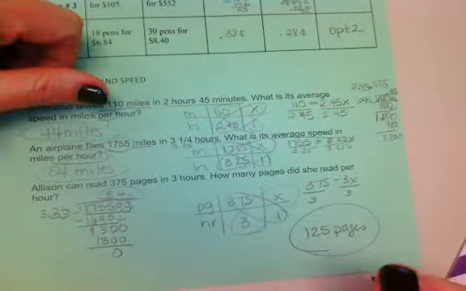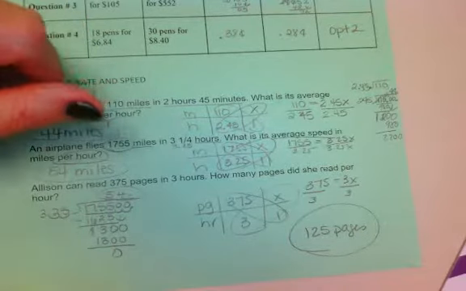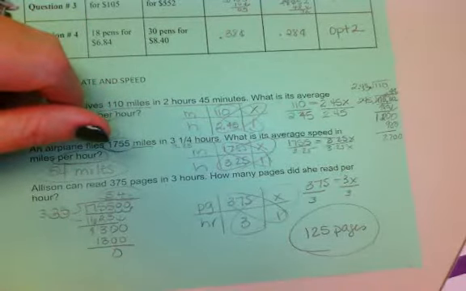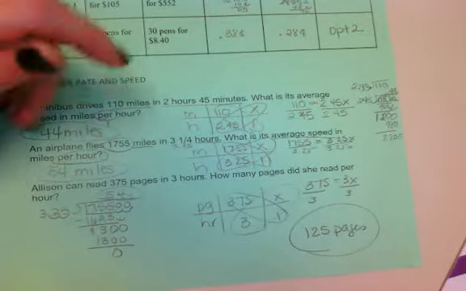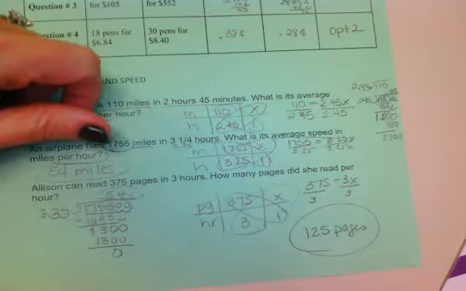Alright, now you should move on to practicing. I believe if you go to the next slide, it should tell you that it's practicing for IXL. And then move on to check for understanding.